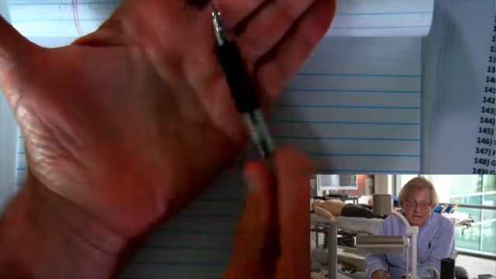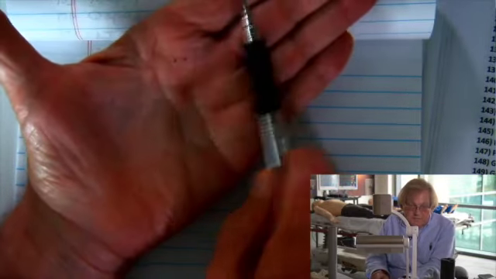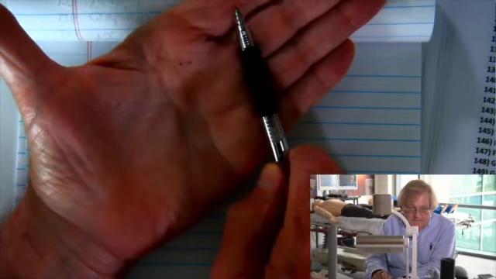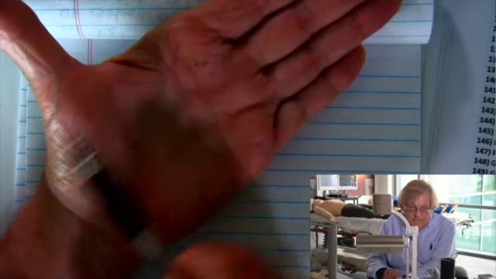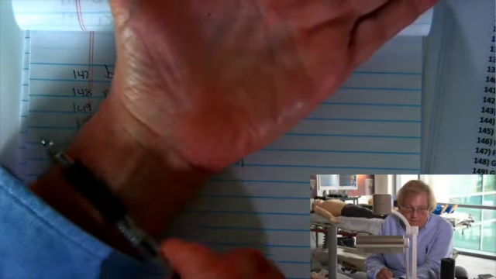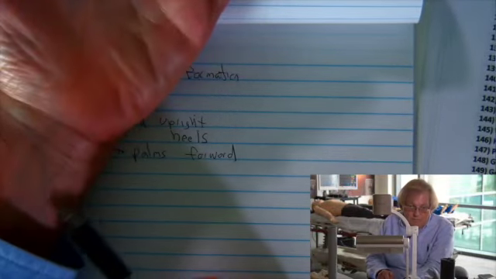Well, in the anatomical position, remember, this is the anterior surface of the body. So the palm of the hand is anterior, and therefore the radius is the anterior bone of the forearm. The ulna is the posterior bone of the forearm.